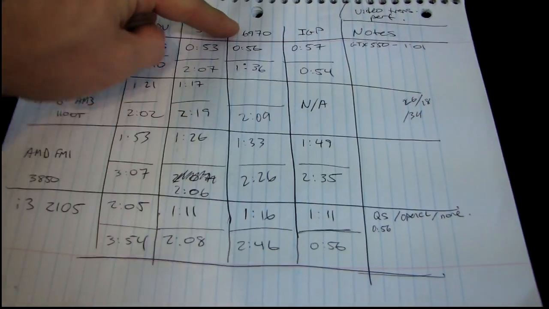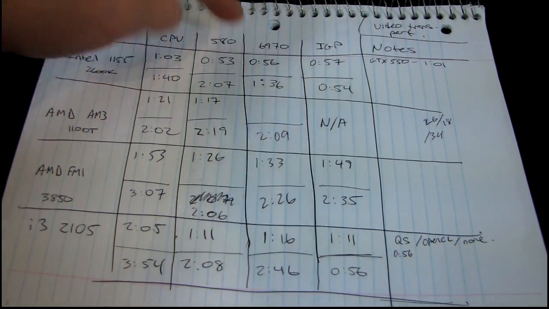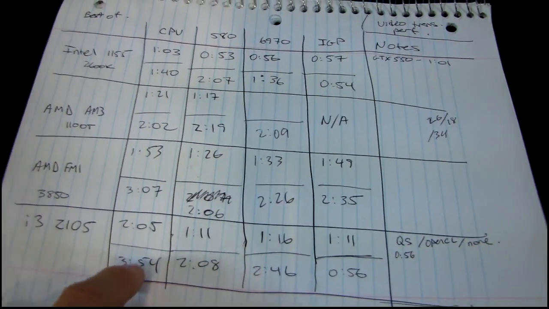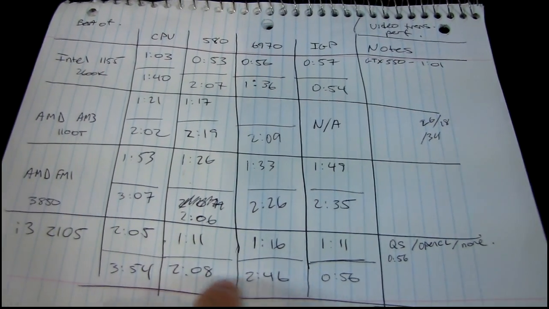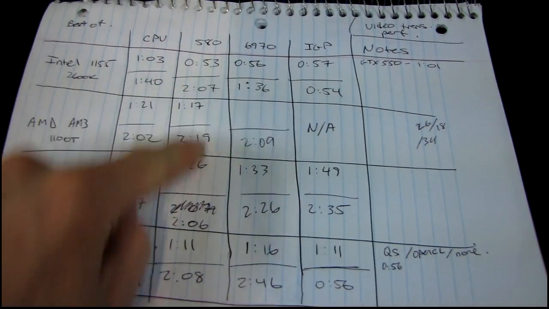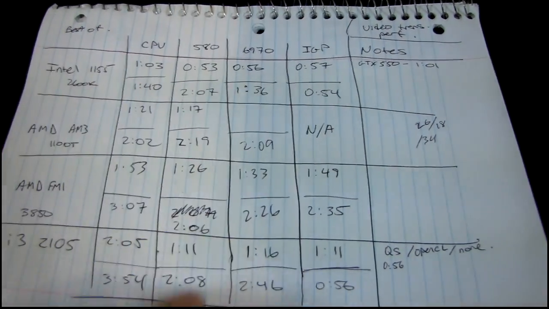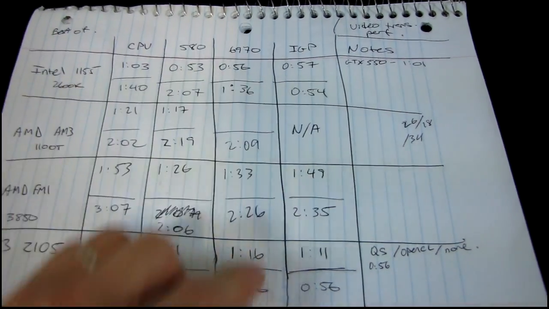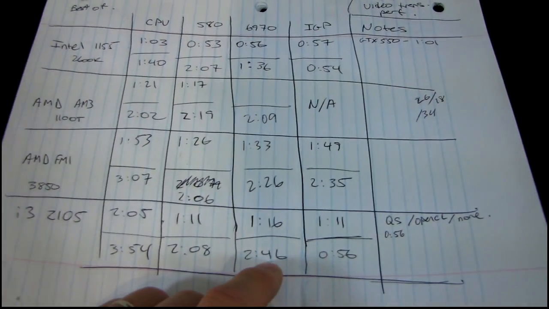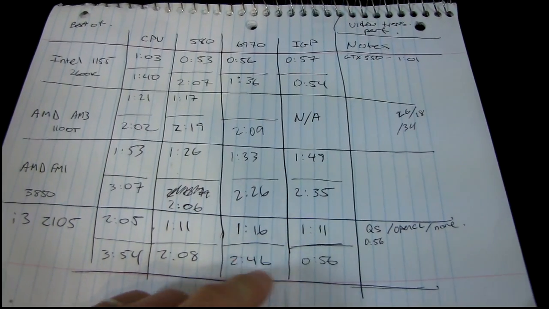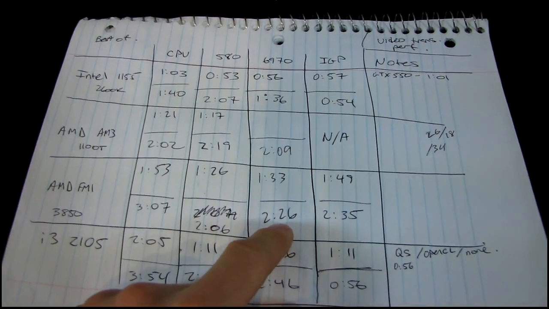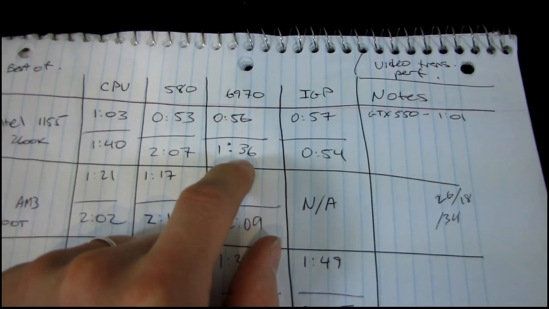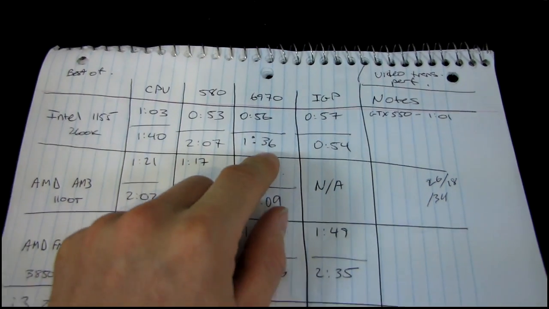With the 6950, we seem to see a lot more benefit from additional CPU power. So you can see that the 6950 is still an improvement over the CPU, but CUDA was very similar with a GTX 580 across the board, whereas the 6970, it seems like if you have a more powerful CPU to feed it, it is really able to ramp up the performance. So with the i3 2105, it clocked in at 246, with the 3850, 226, 209 with the 1100T, and a whopping 1 minute 36 seconds with the 2600K.